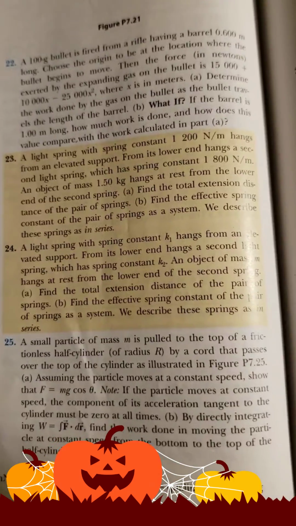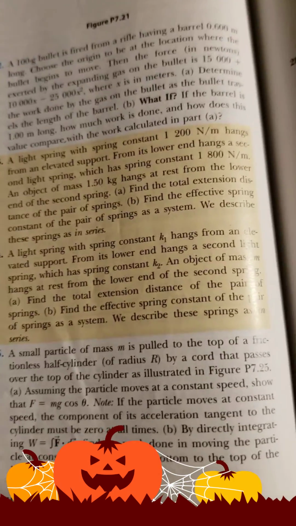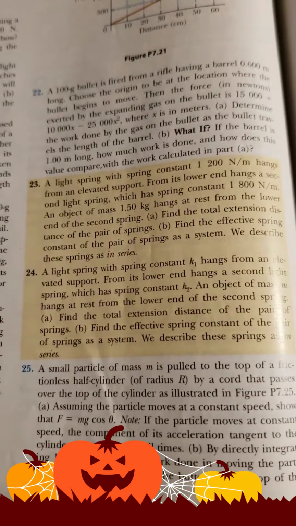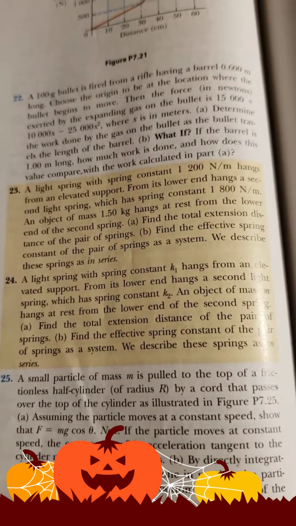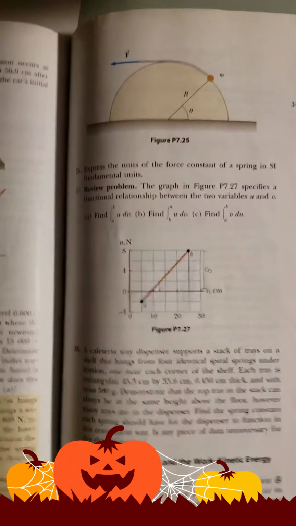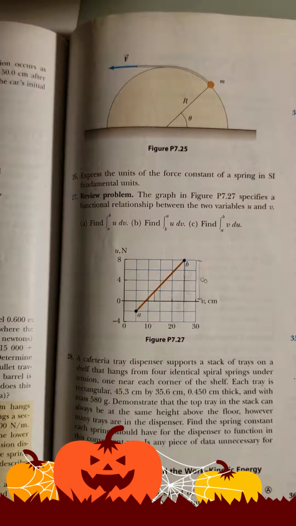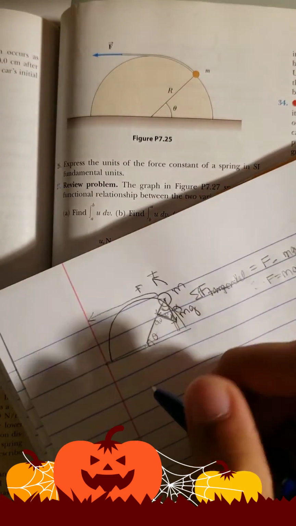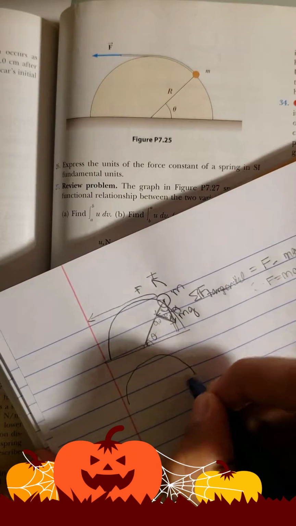Now it asks us to find the work done by integrating. So this is our setup, right? I'm just going to sketch it out again because it looks kind of messy.